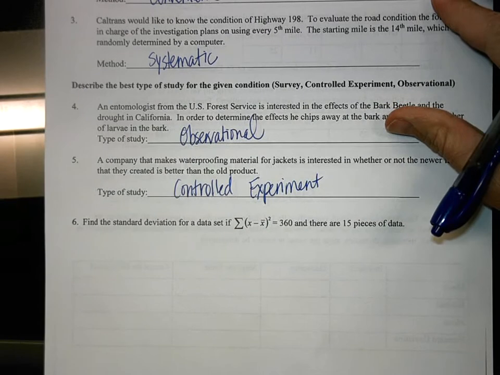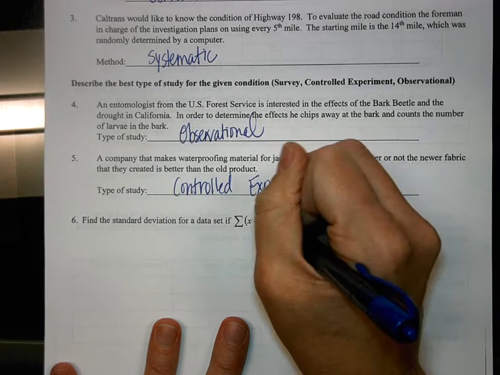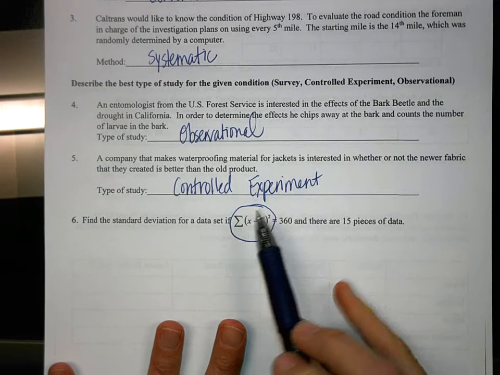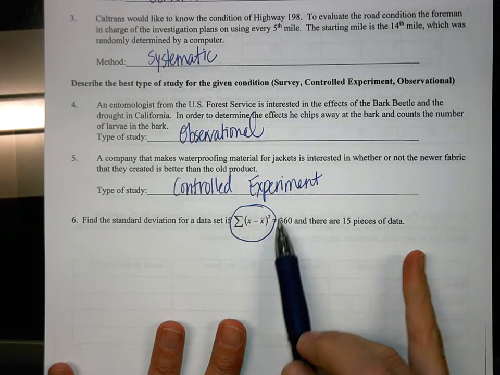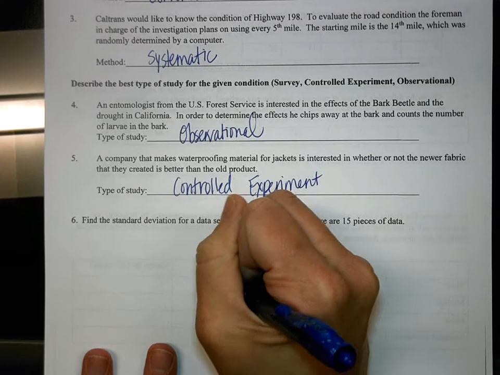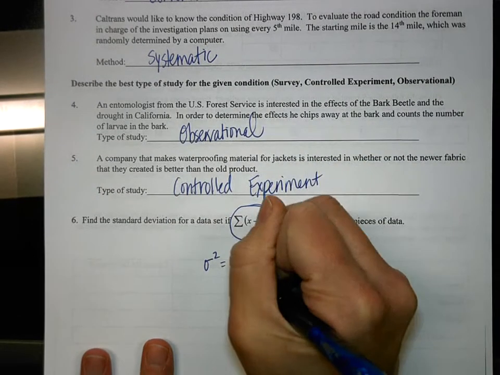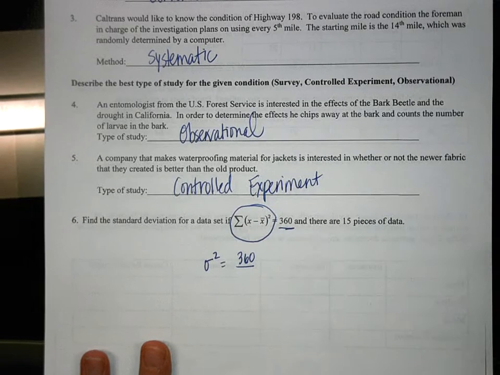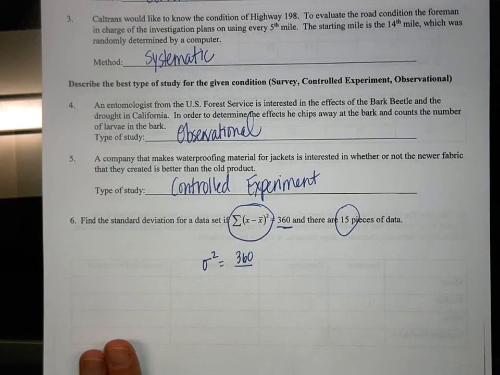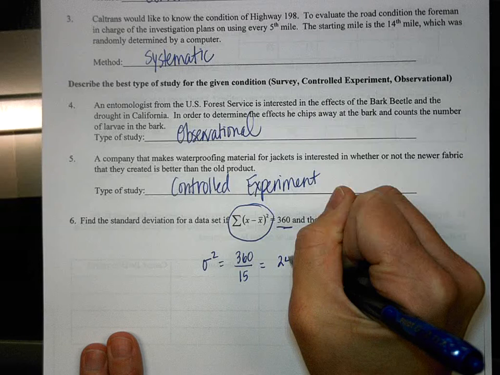Number 6 asks you to find the standard deviation for the set of data. This right here means they've already gone through the whole process of finding the mean, subtracting your original set of data from the mean, and adding them all up together. In order to get your variance, and remember that is the symbol for variance, you have to take this number, which is 360, and divide it by how many data pieces that you have. This right here tells us how many data pieces we have. And so 360 divided by 15 is 24.